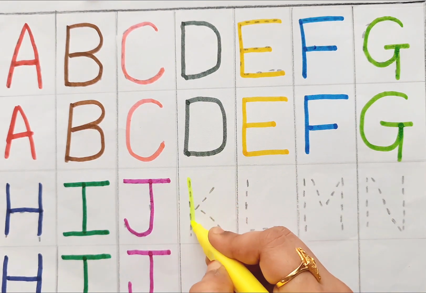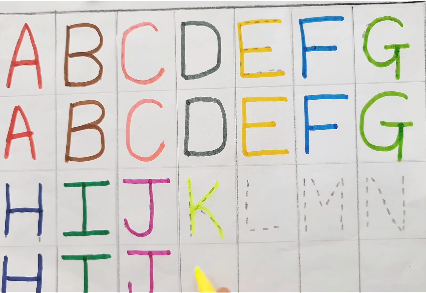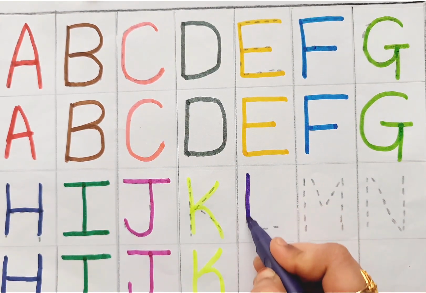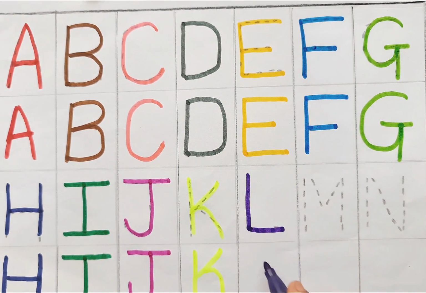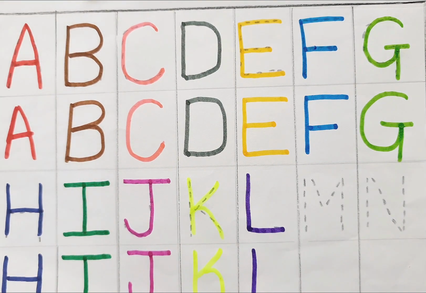Yellow color. K. K for kite. K. K for kite. Violet color. L. L for lemon. L for lemon.